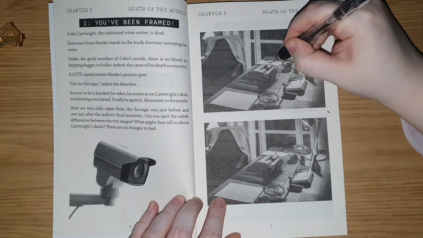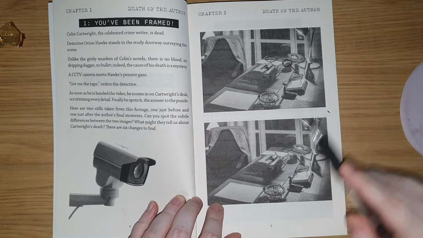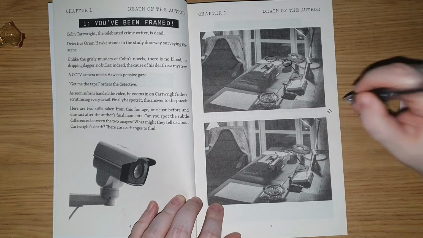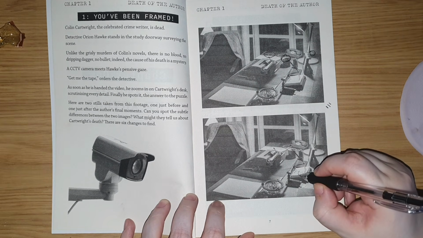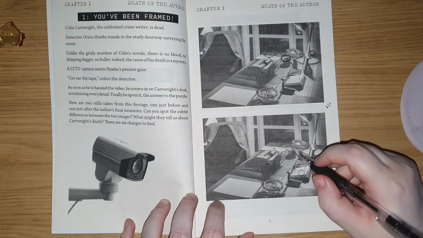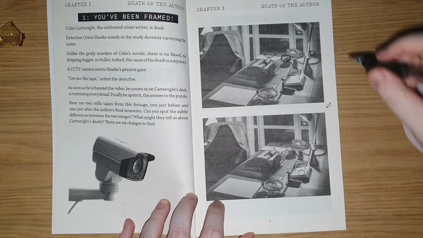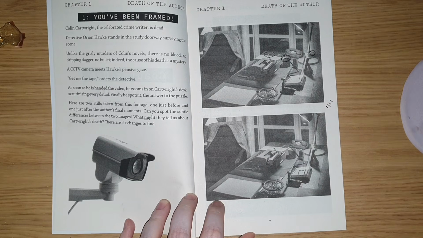We have a pen, and there's no pen there, so that's 2. Oh my goodness, I didn't see this straight away. We have writing in the after picture, but not in the before. That is 4. We had 2 more.